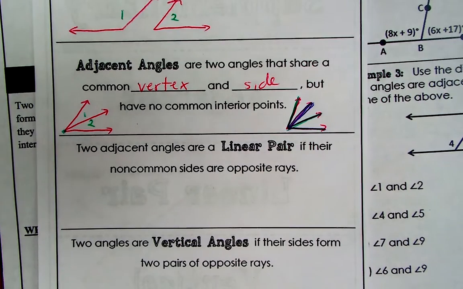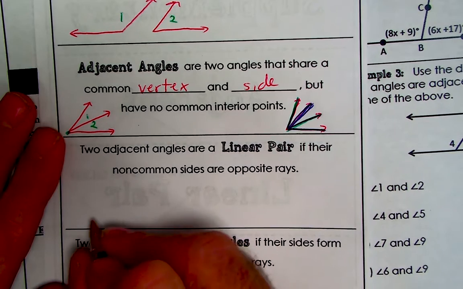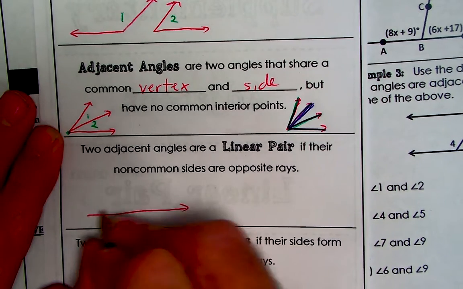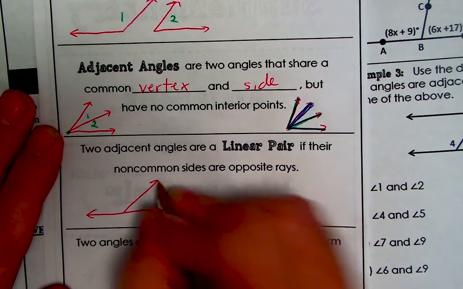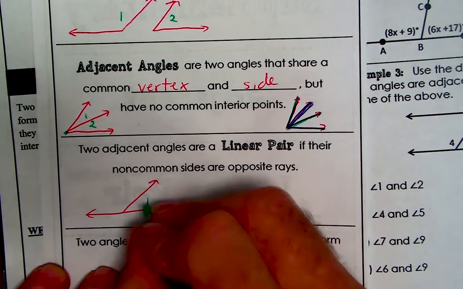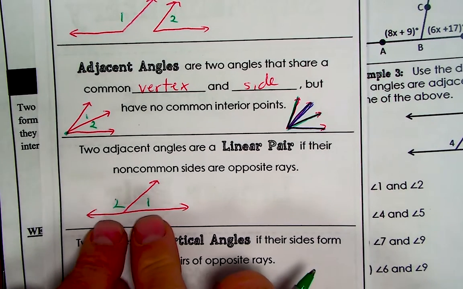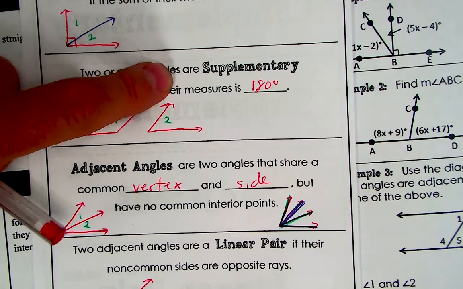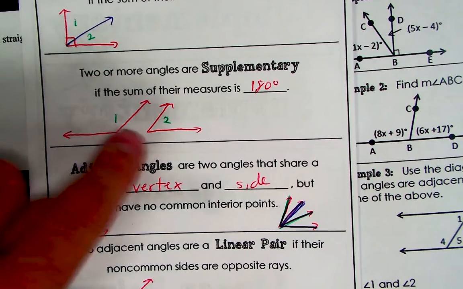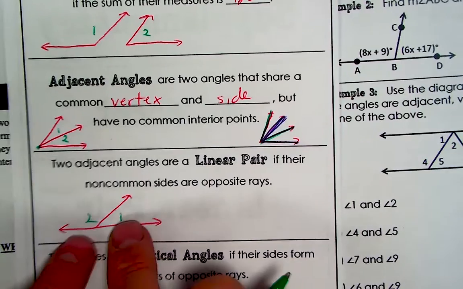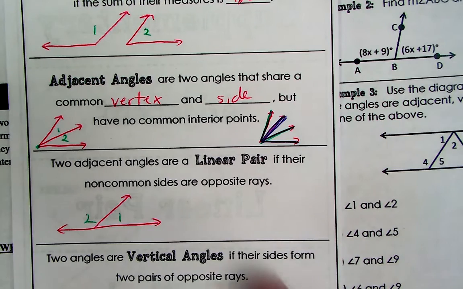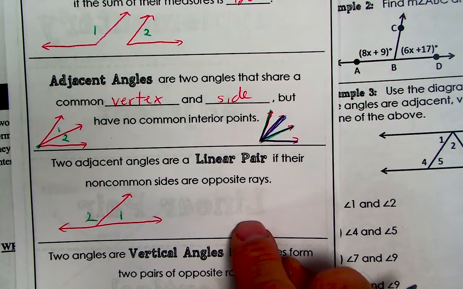Okay, next we've got a linear pair. Linear means line. And so all we're looking at is a pair of angles that actually form a straight line, which means they add up to 180 degrees, which means they are supplementary. The difference is supplementary, they don't have to form a line. Linear pair means they do form a line. But all linear pairs are supplementary.